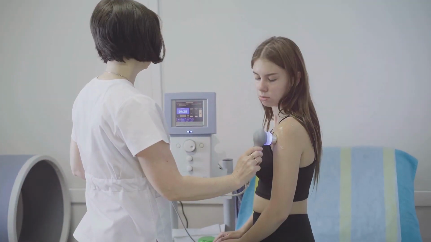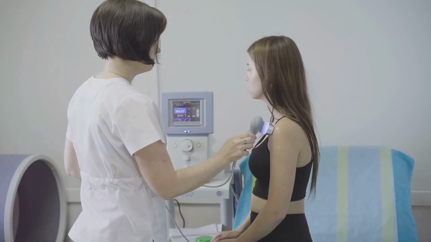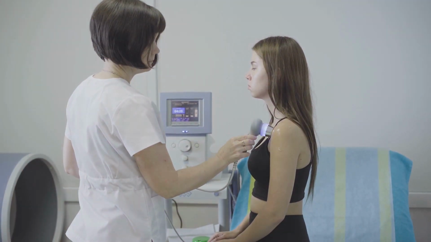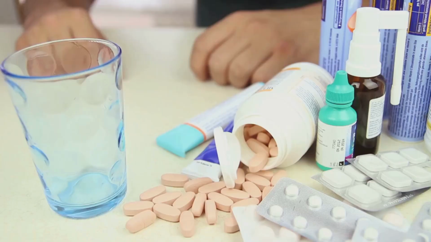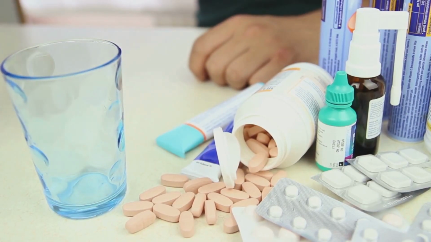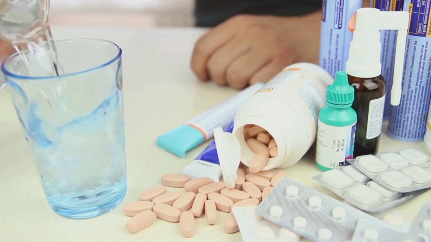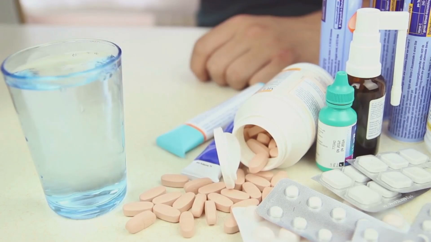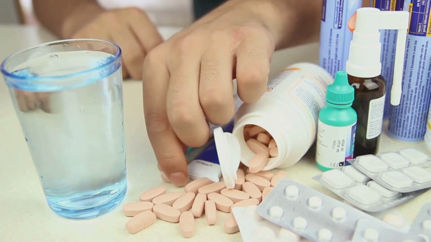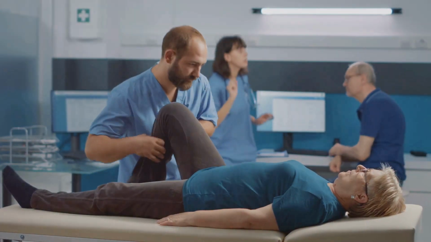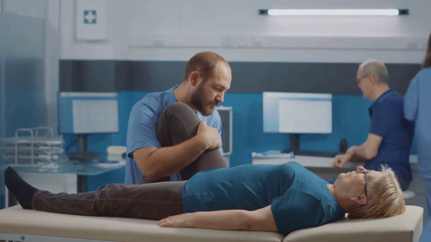While there is no cure for arthritis, various treatments can help manage pain, reduce inflammation, and improve joint function. Medications such as pain relievers, anti-inflammatories, and disease-modifying anti-rheumatic drugs, or DMARDs, can be effective in controlling symptoms. Physical therapy can help maintain joint flexibility and range of motion.